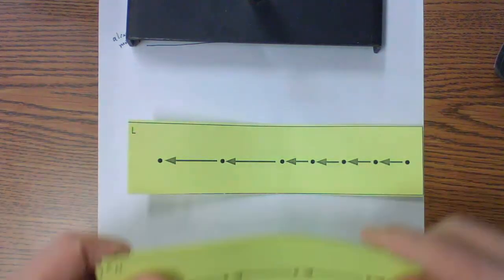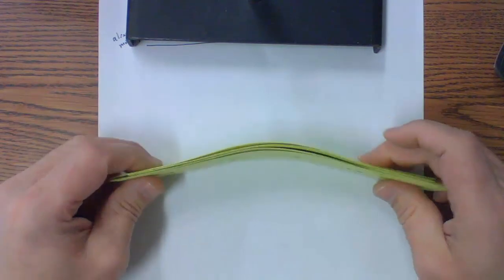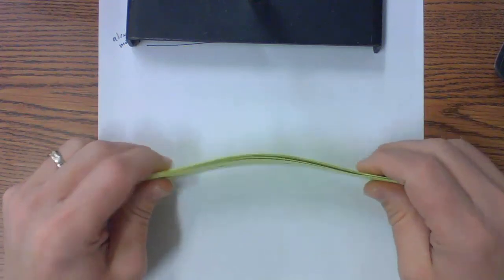So those are the motion maps that you have, and hopefully you get a little bit of an understanding of how they look, and now you can move on to some more questions.